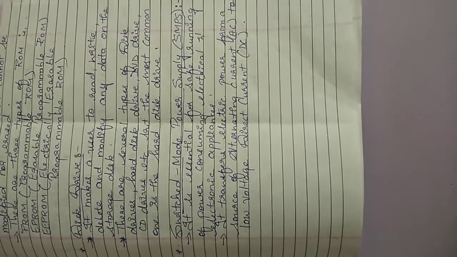Next topic is the disk drive. It allows the user to read, write, delete and modify any data on the storage disk. There are several types of disk drives, that is your hard drive, DVD drive, CD drive, etc. But the most common one is the hard disk drive.